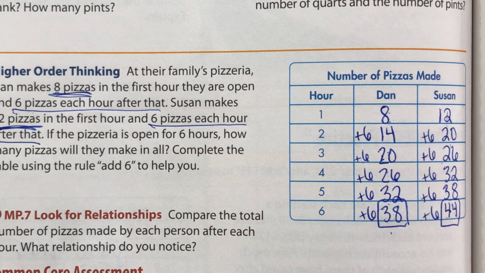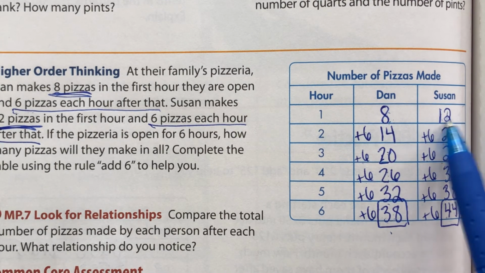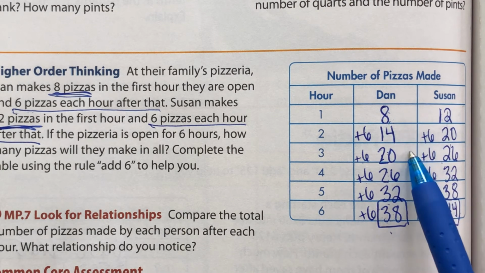All right. So number 11 says compare the total number of pizzas made by each person after each hour. What relationship do you notice? All right. So in this case, the relationship that we notice, look, we are adding 6 each time. So what's something you notice between the number of pizzas Dan makes and the number of pizzas Susan makes each hour?